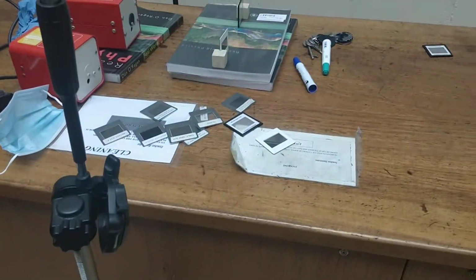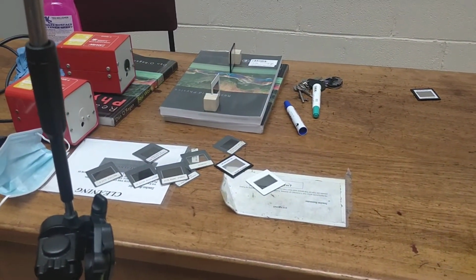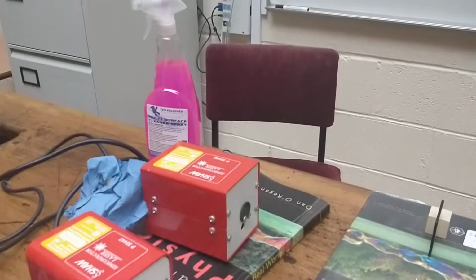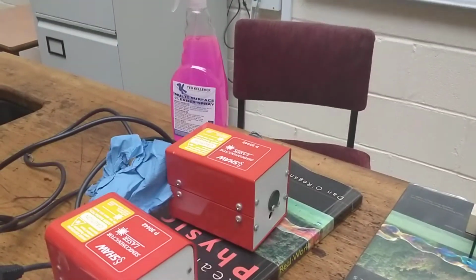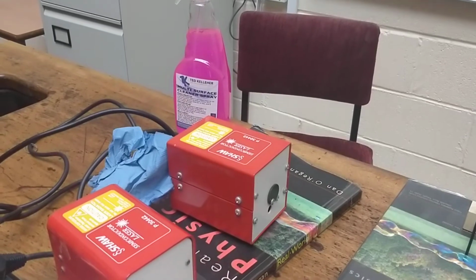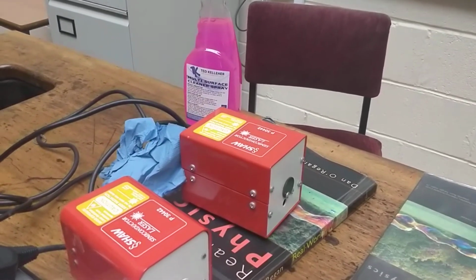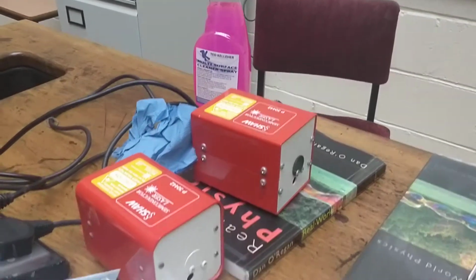Okay, so if we go around here and look at our apparatus, our setup. Here's our setup. We have our laser, which is a monochromatic, collimated light source. Monochromatic means one color, collimated means a narrow beam. We'll have our grating there, and we have our screen.